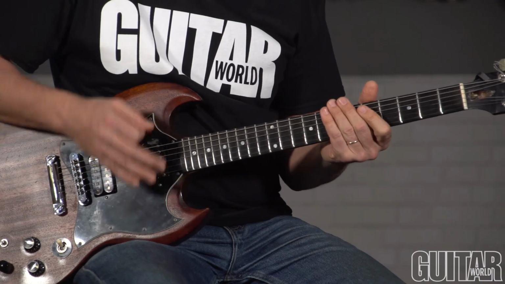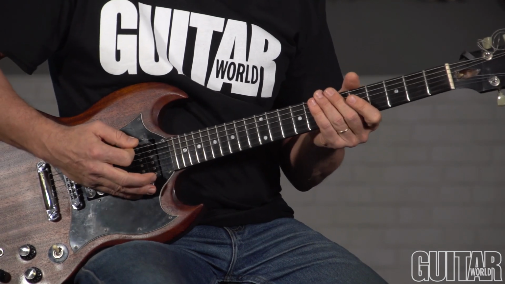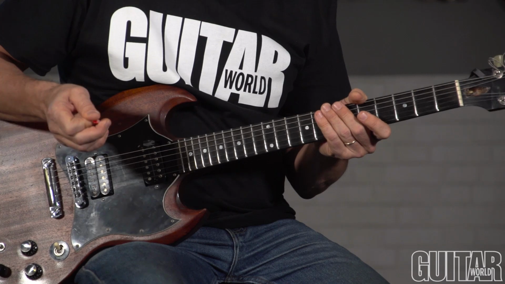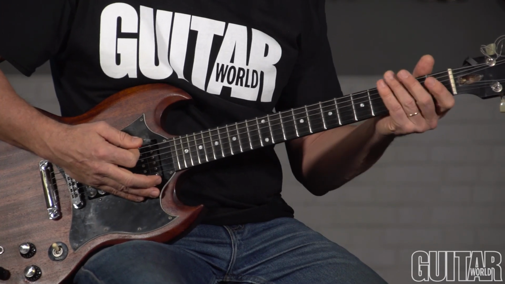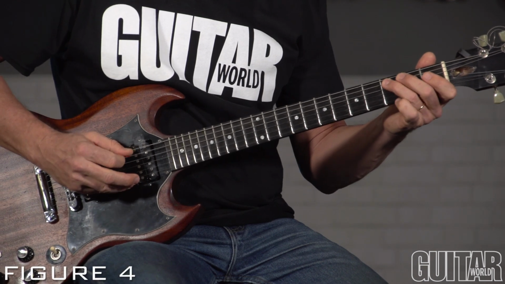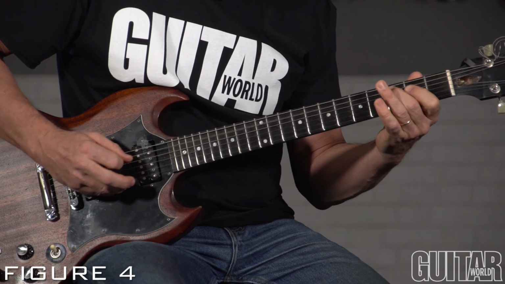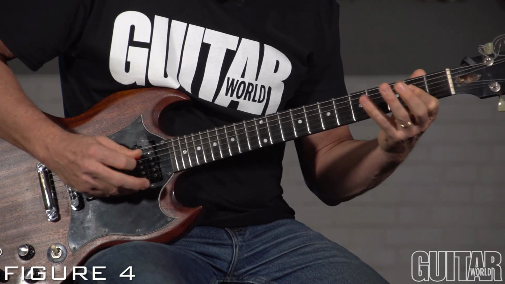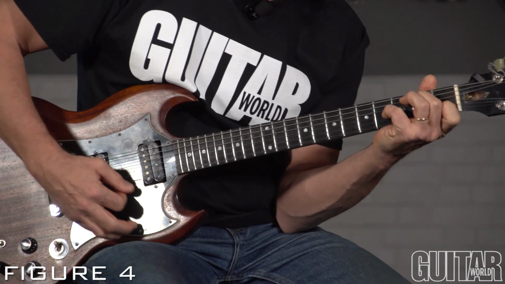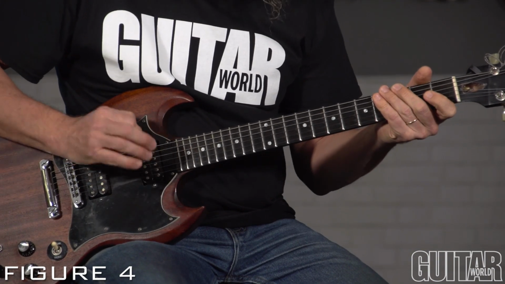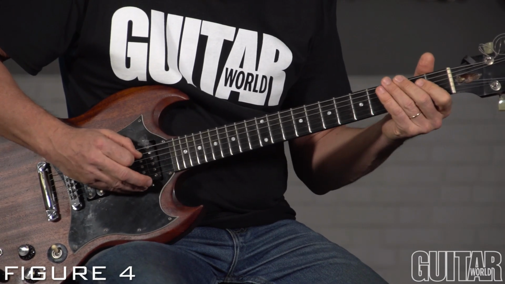Now, another way to do this is, instead of playing these 2+2 patterns, is to do 1 note per string, and then 3 notes on the next string, or 3 notes per string, and then 1 note on the next string. Okay, here's a 1+3 pattern. Again, you want to mute that E note. You don't want that ringing into the rest of it. You could just not even play that E note.